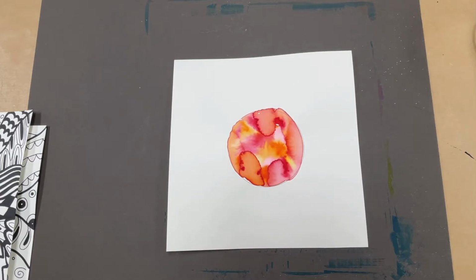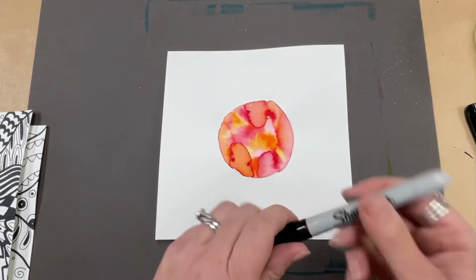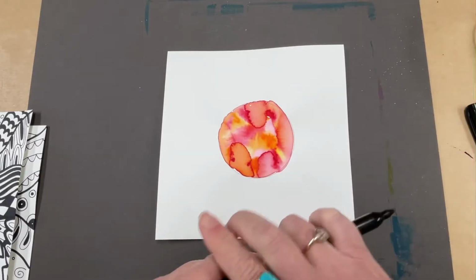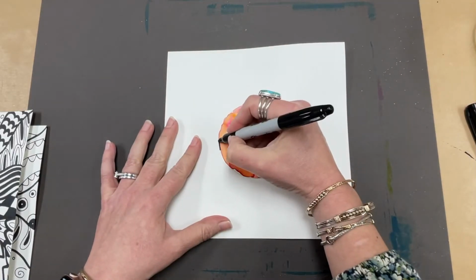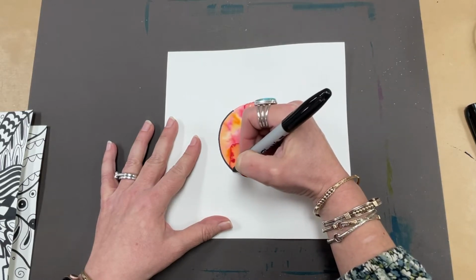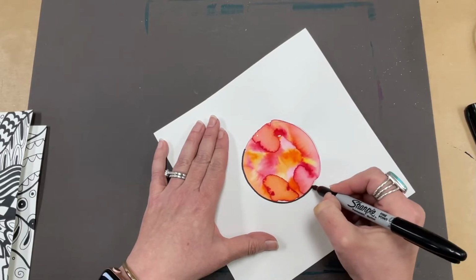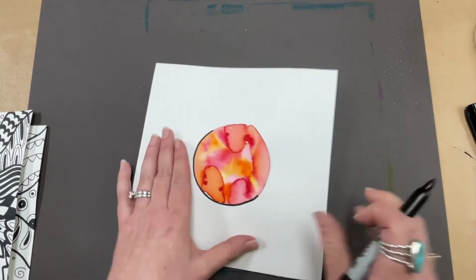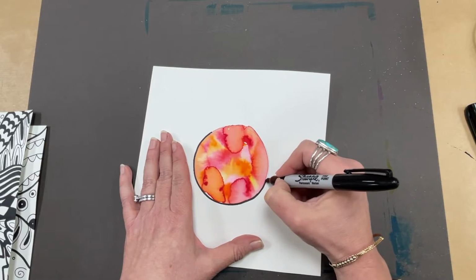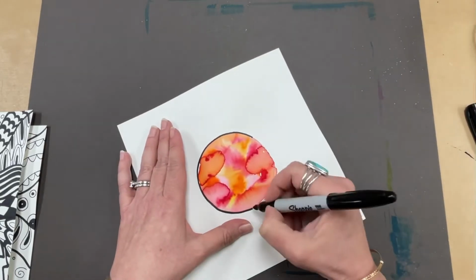And you're going to get to use 2 different size Sharpies, okay? So we're going to start with our thicker Sharpie, and you are going to outline your sun and try to get all of that little part where it might have ran, kind of close that in. And you can actually go around it more than once if you need to make your black line thicker. It'll look good like that.